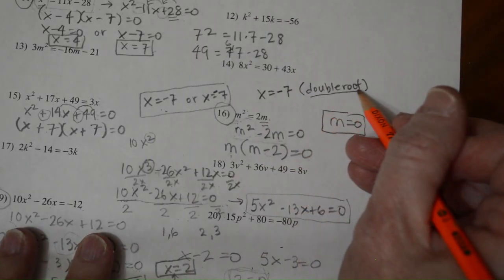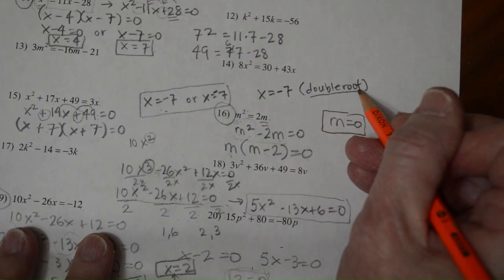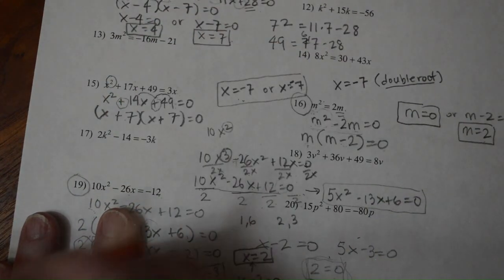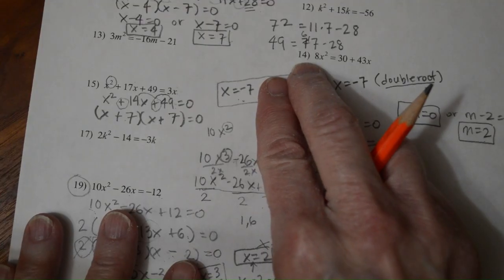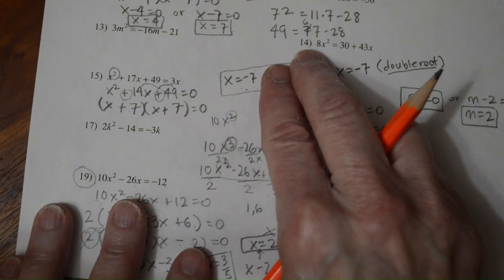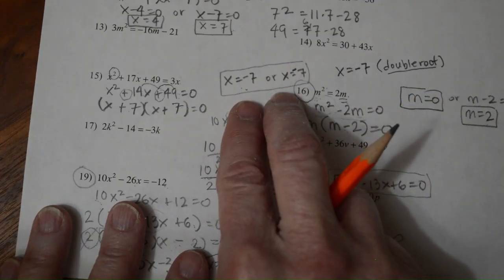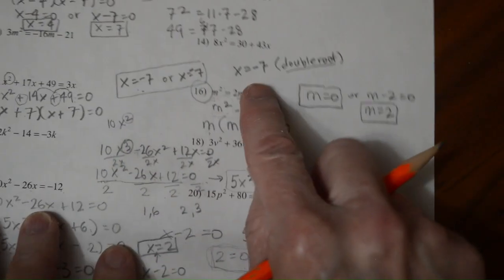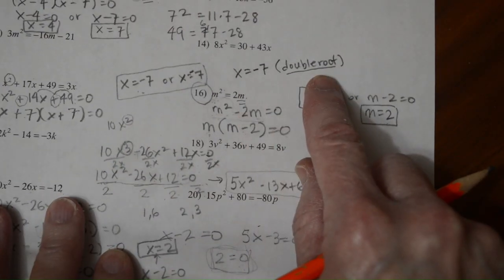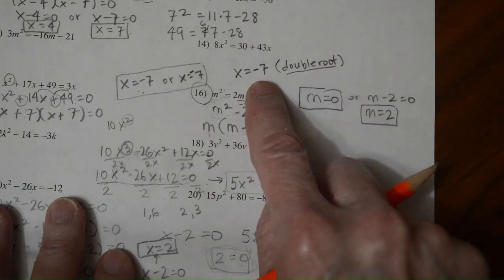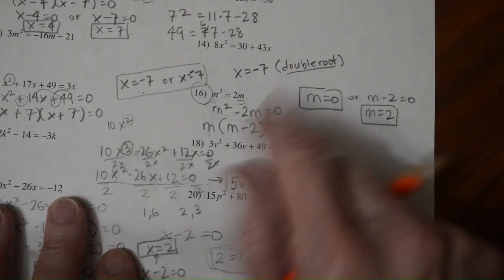Again, the reason that you would need to write this and not just write negative 7 is because we know we're expecting two solutions. If you only write x equals negative 7, somebody's going to look at that and say, you didn't give me all the solutions. All right, and so you have to either write it twice to indicate it just showed up twice, or you have to write it once but say that it was a double root, indicating that that's the reason that there isn't a second distinct number. It's just the same number double.